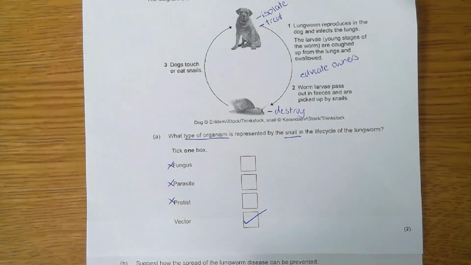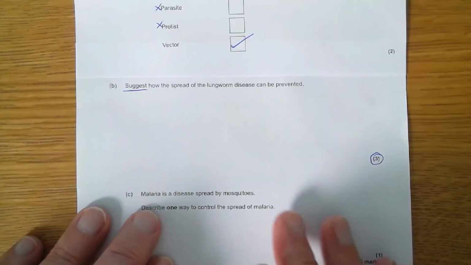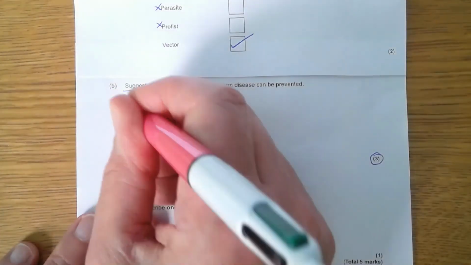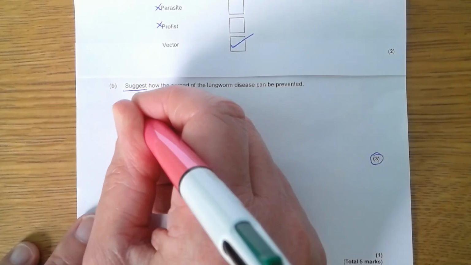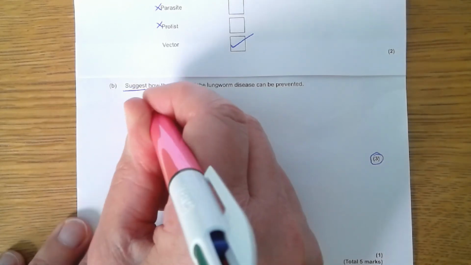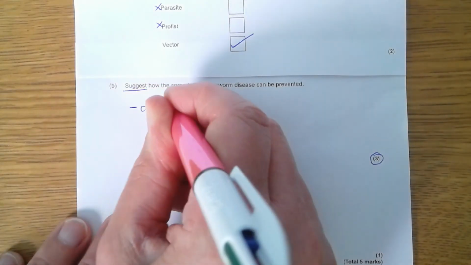So, suggest how the spread of lungworm disease can be prevented. It's 3 marks, so it's wanting 3 different factors. So let's go with our first 3.